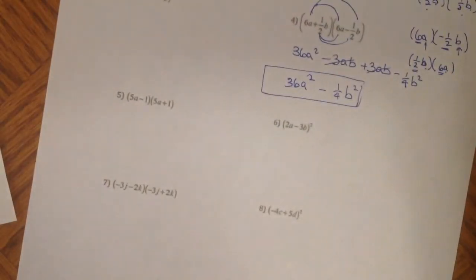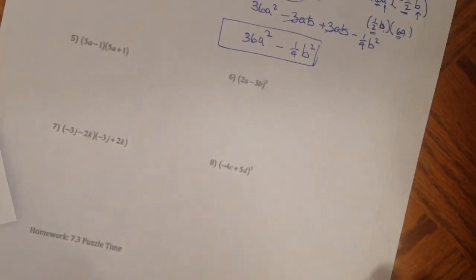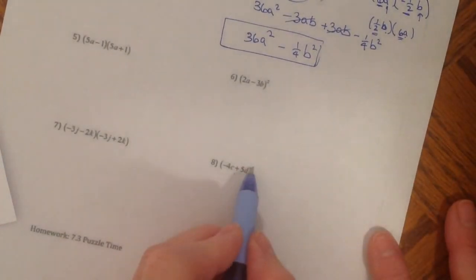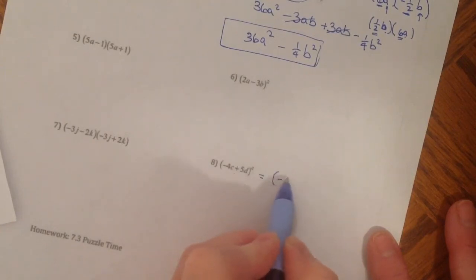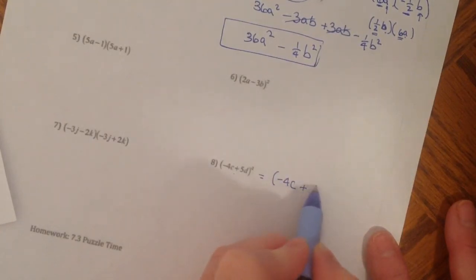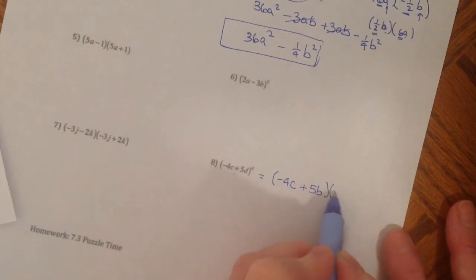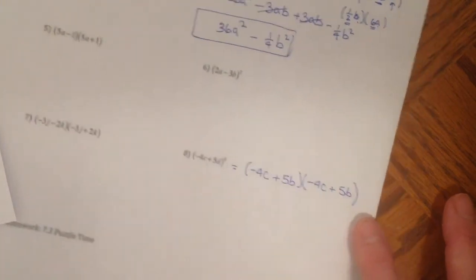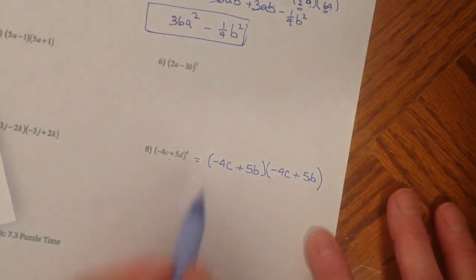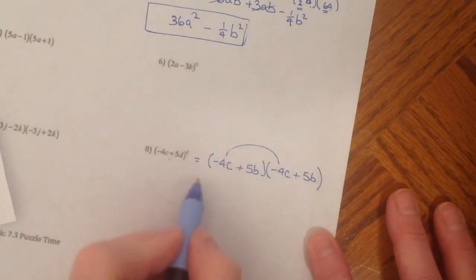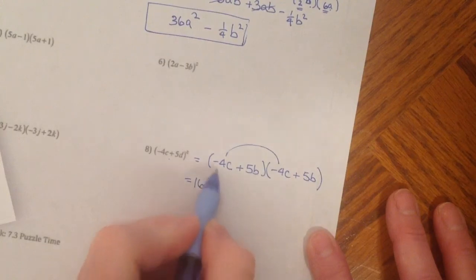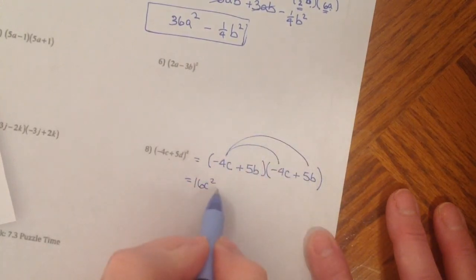All right, and if you look at number 8, it's another one that maybe looks a little tricky. So again, it has the square, which was the first special type of binomials that we multiplied. So it just means write them out twice. First times first will give you 16c squared. Outer times outer, negative 20 bc, I usually write it alphabetically.